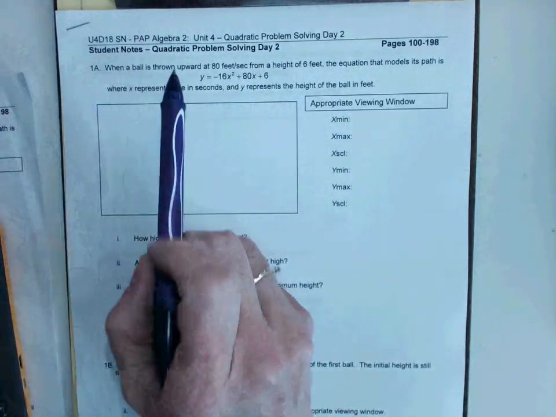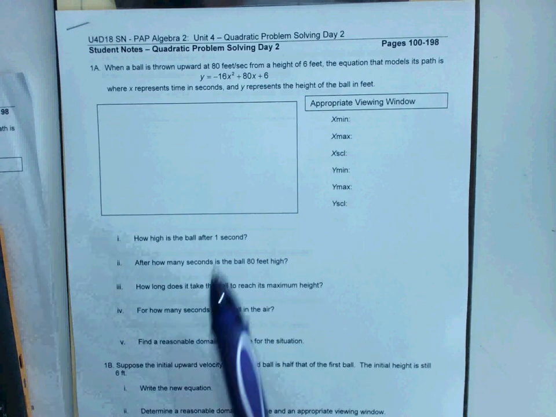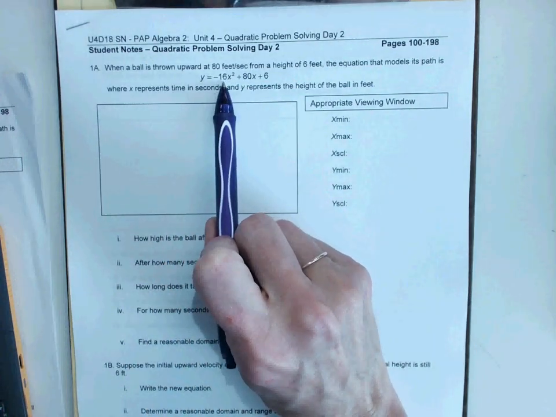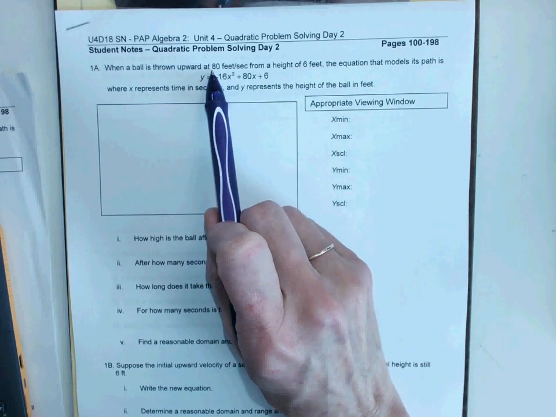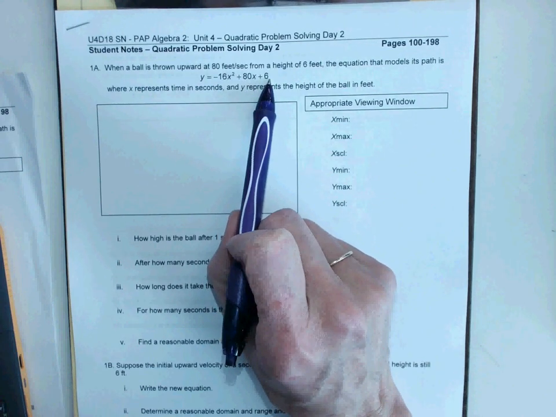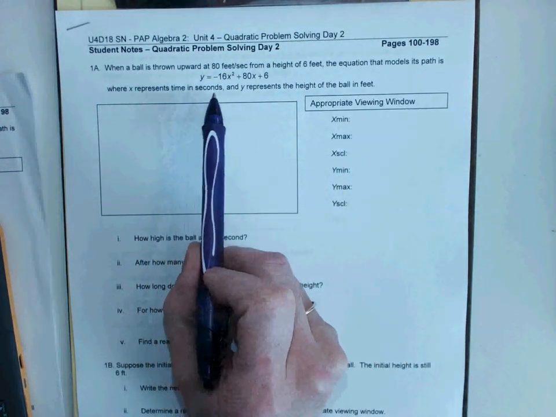When a ball is thrown upward at 80 feet per second from a height of 6 feet, the equation that models the path is, as we've studied, negative 16x squared, where negative 16 is the constant of gravity, plus 80, the original velocity, or v naught, plus 6, the initial height, which is h naught, where x represents time in seconds and y represents the height of the ball in feet.